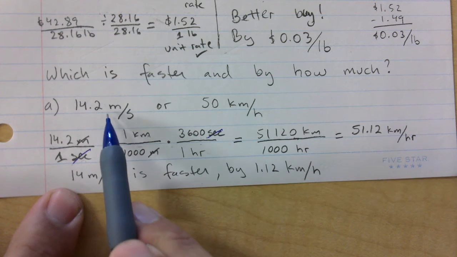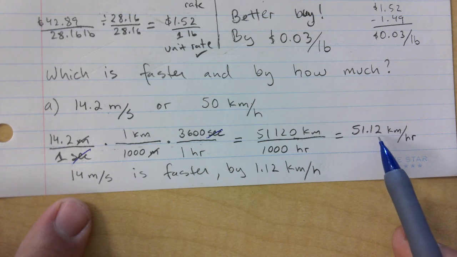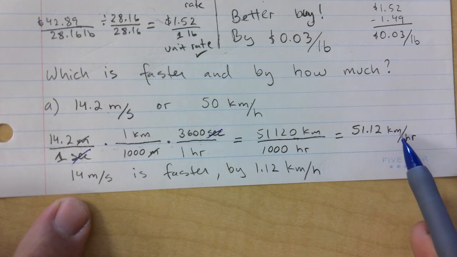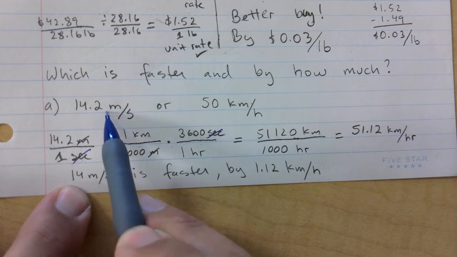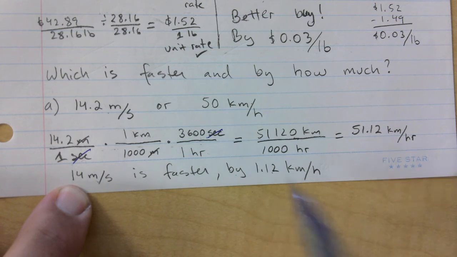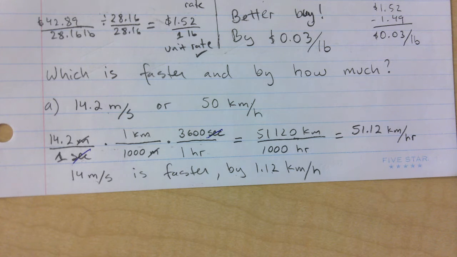That way you're telling me out of these two, you did some calculations to get it to kilometers per hour, but you're really saying that this one is faster, and you're telling me by how much. If you had converted the kilometers to meters, that's okay. You still would have arrived at the same conclusion, and you still give me a concluding sentence to tell me which one is better.